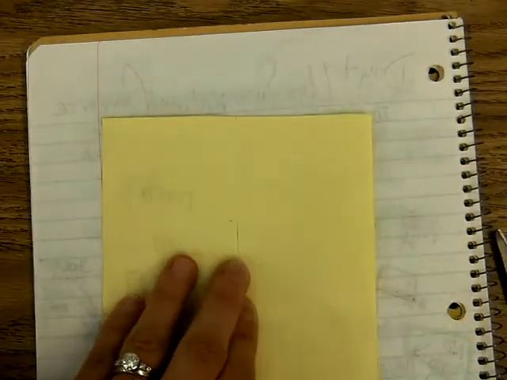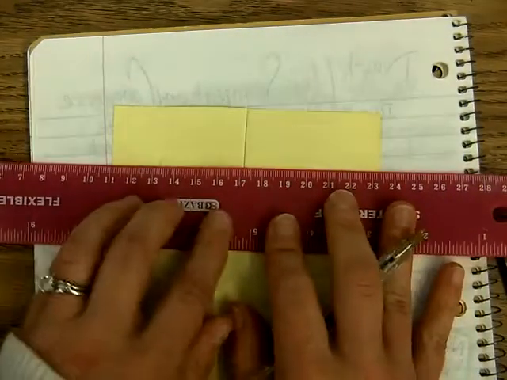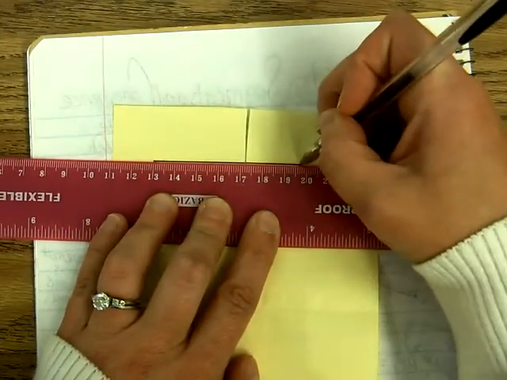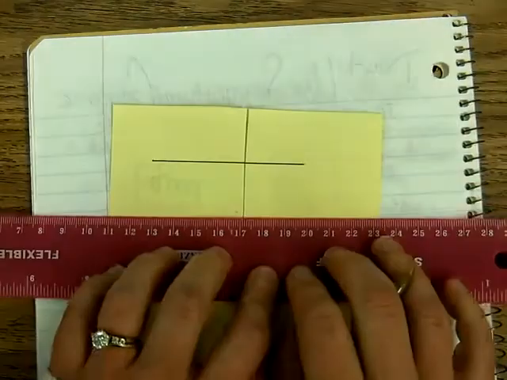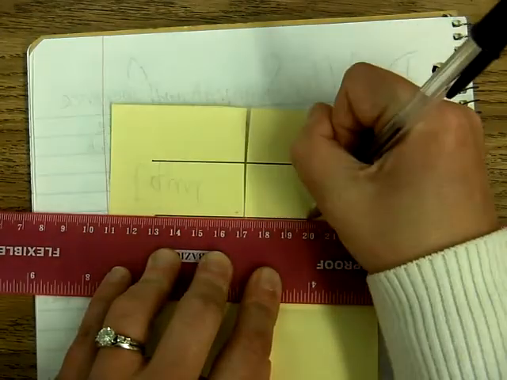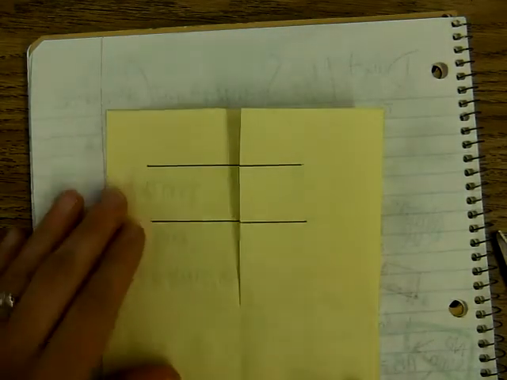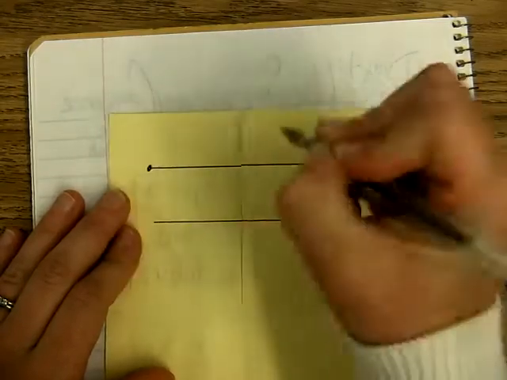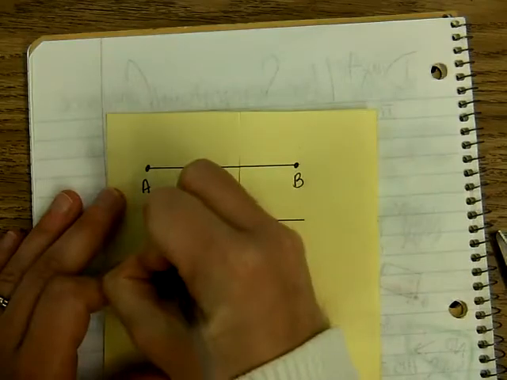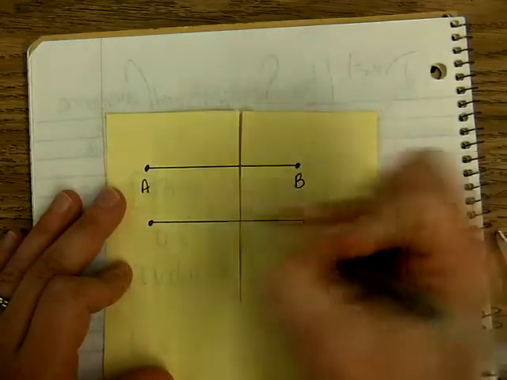What that means is that if I have two segments, up here I want you, with your straight edge, to draw two segments that are about the same length. Leave a little bit of space in between. We're going to call this first segment AB, and this second segment is going to be called CD.